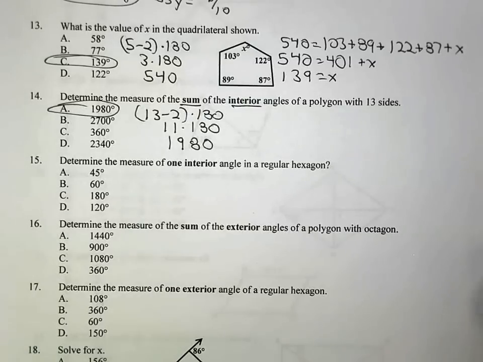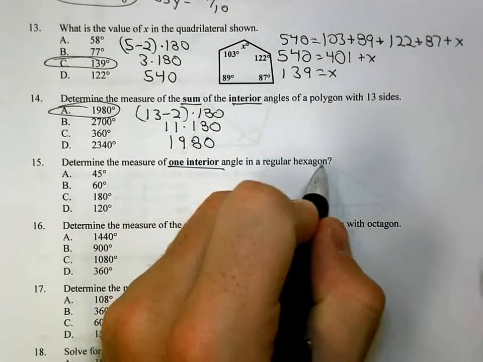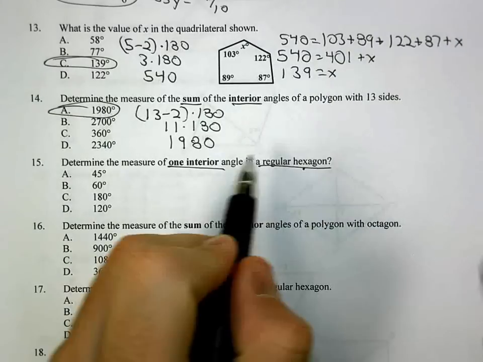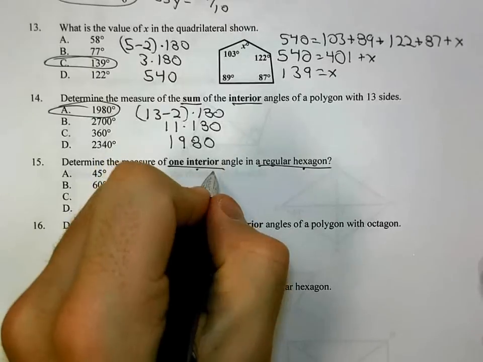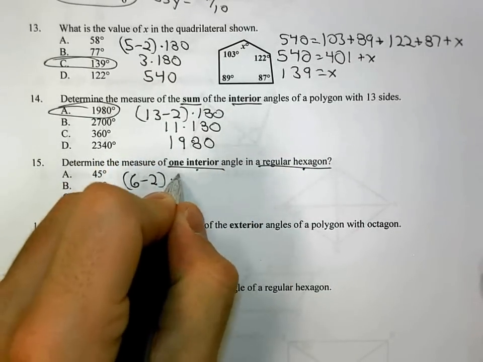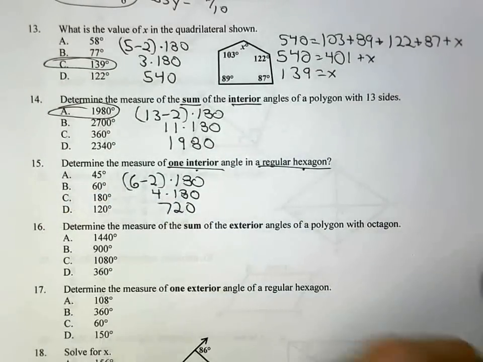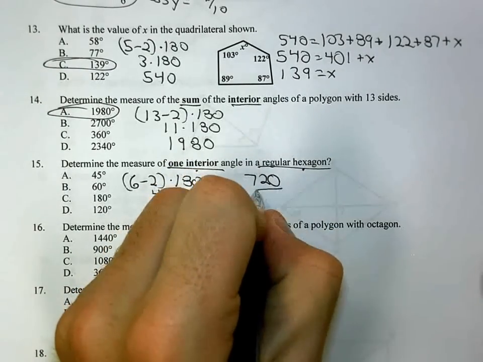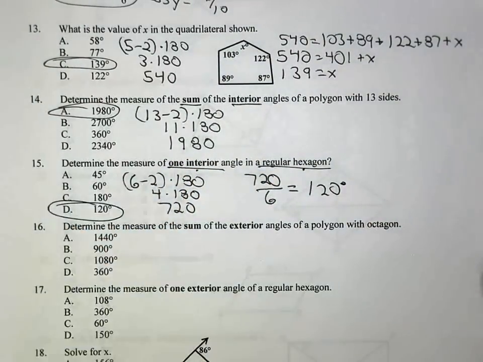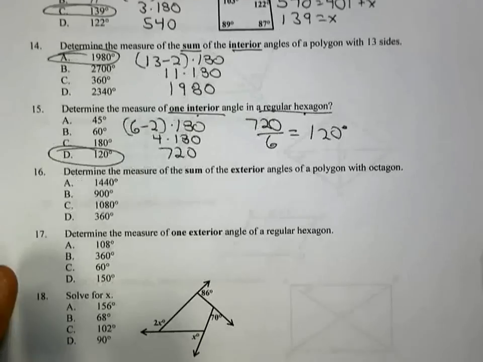But it was interior. So 15, determine the measure of one interior angle when it's a regular hexagon. So I'm going to find the total for a hexagon, then I'm going to divide that by 6. So 6 minus 2 times 180 is going to give me my total. That comes out to be 720. Now I'm going to do 720 divided by 6 and get 120 degrees. That is my total for each interior angle of a regular hexagon.